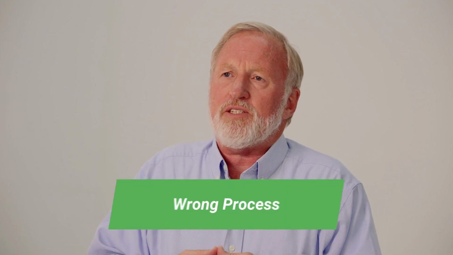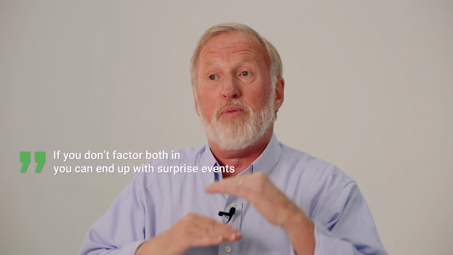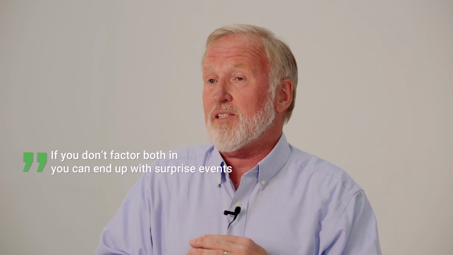And then the last piece is the particulars or the process. And what I mean by that is, do you know how to do forecasting? And do you factor in things like data reduction? So a lot of customers just track their usage over time. They don't realize their array's capacity might be changing over time based on data reduction. And if you don't factor both in, you can end up with surprise events.